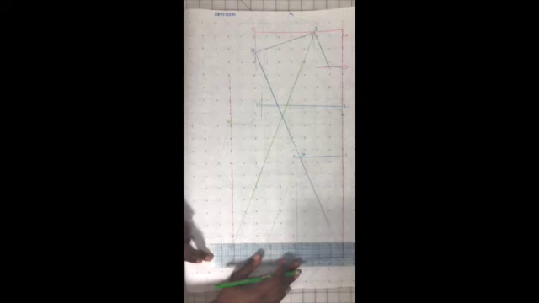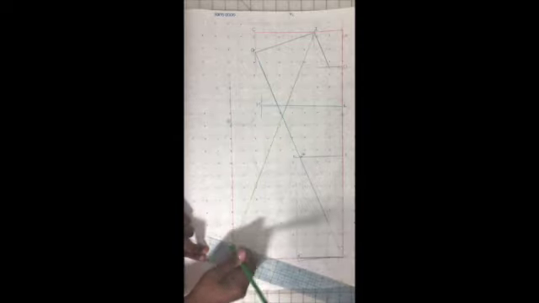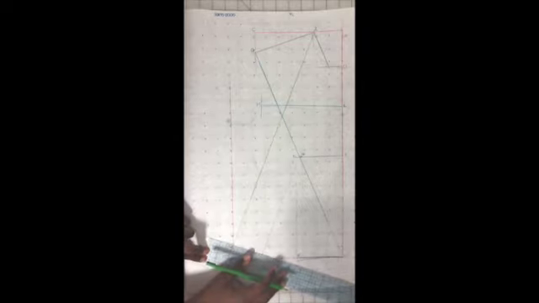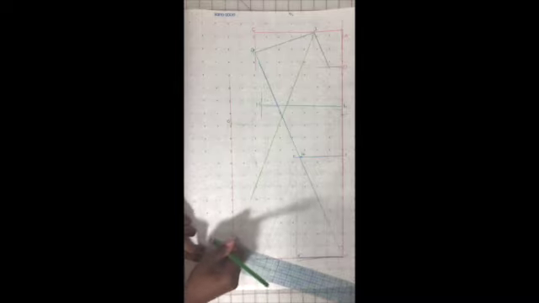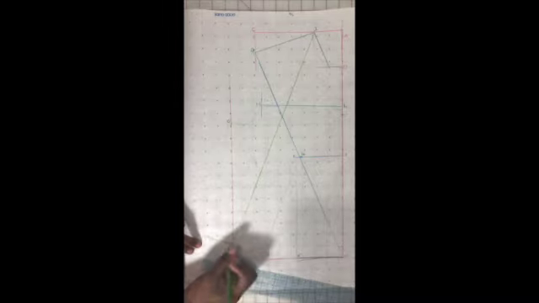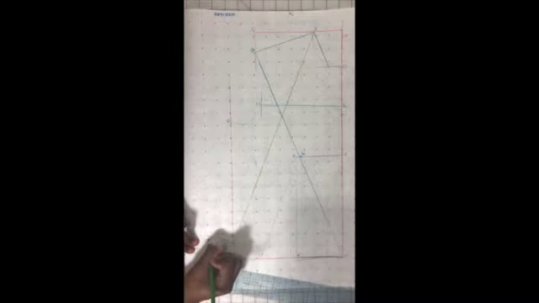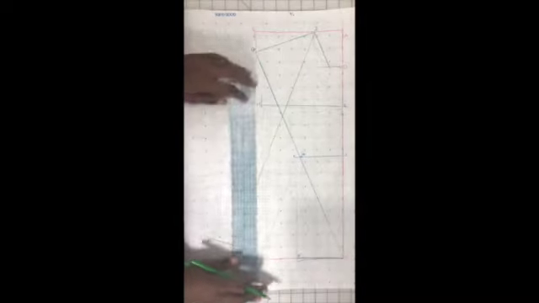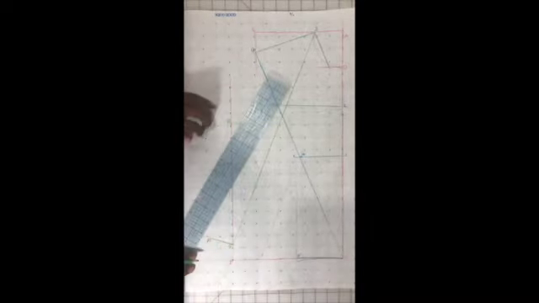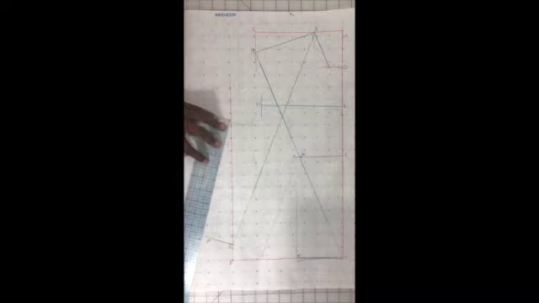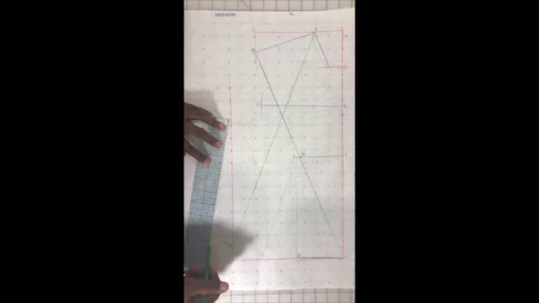So it's not going to be straight across. At a slight slant, I'm just going to go up and mark that across 2 inches, and I'm going to label that point P. Then I'm just going to connect point P to point O, and make sure you get a nice straight line.